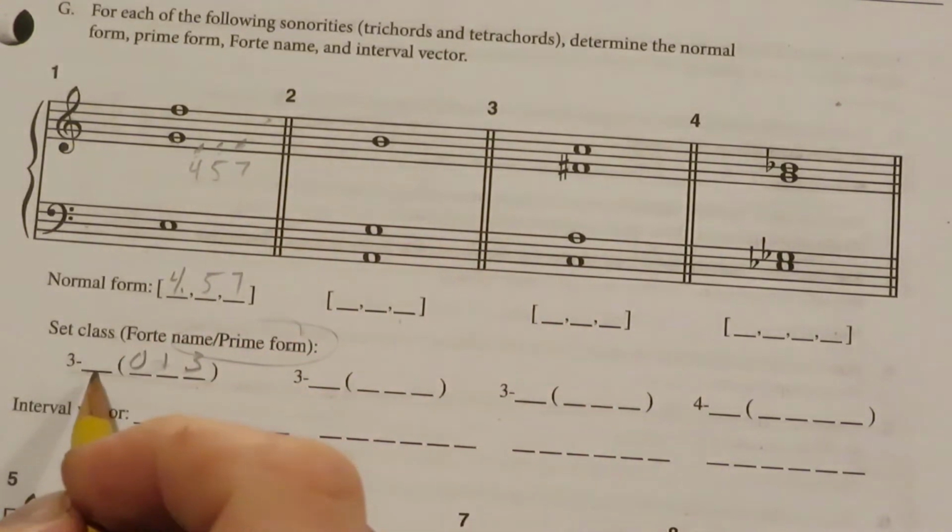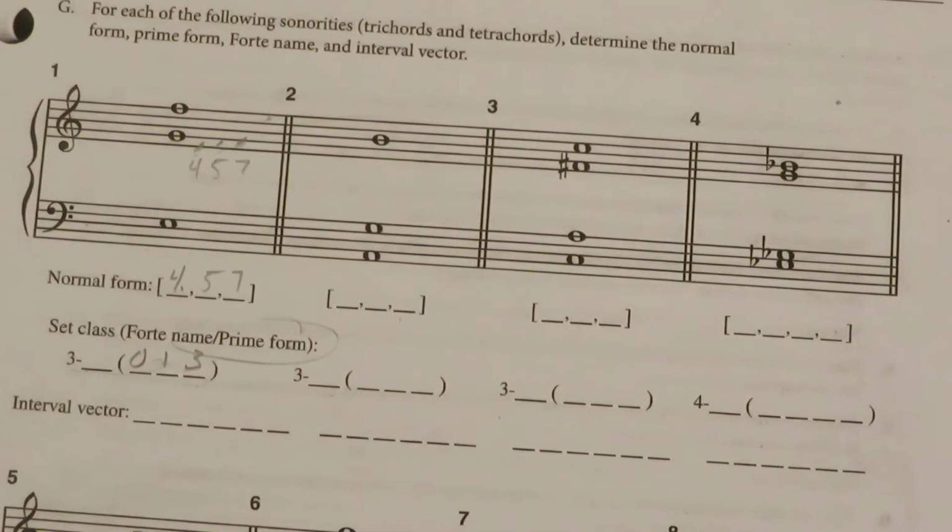Great. Okay. So if we go to our book, I'm just going to do this real quick, guys. I go to page 659. Sorry, not 559. Is it 659 or is it 559? It is 559. I was correct. And my prime form is what? 0, 1, 3? It is 3-2.